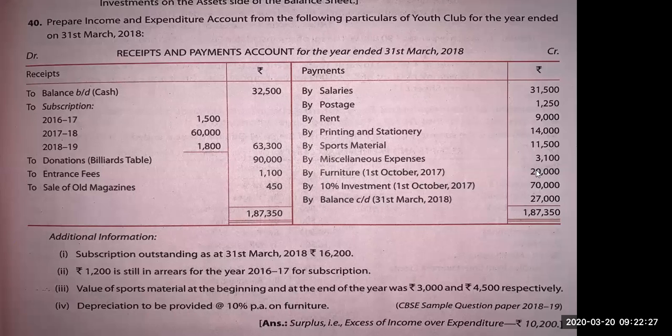20,000. The purchase is on 1st October. 10% of 20,000 is 2,000, and 1,800 for the purchase, and for 6 months it will be 1,000. So 1,000 will be subtracted. One, it will be shown on the expenditure side. Second, it will be deducted from the furniture in the balance sheet.